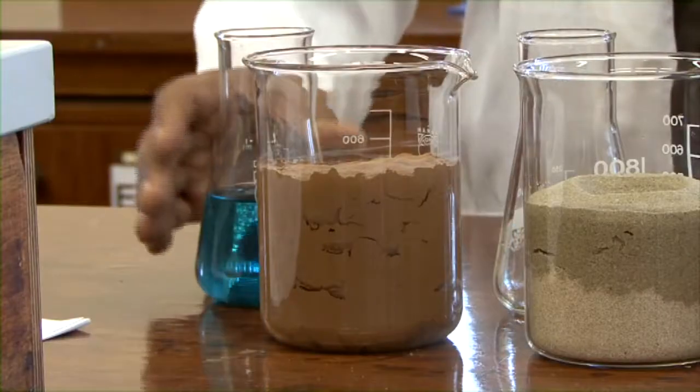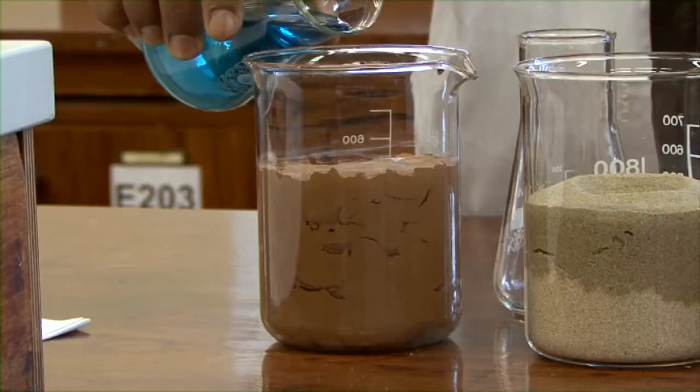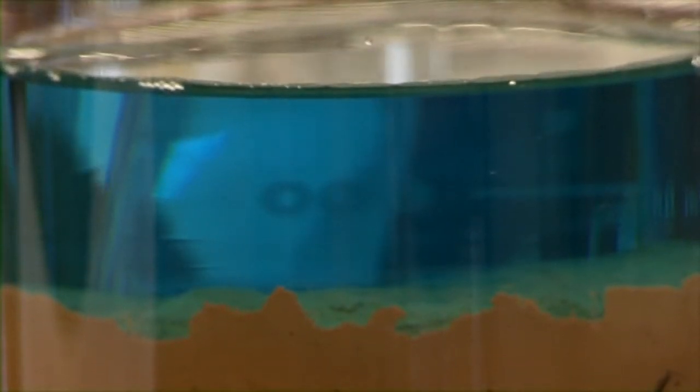On the opposite extreme, soils high in clay are relatively impermeable, which means they don't allow good infiltration. Therefore, a large percentage of rainwater is lost to runoff and evaporation in areas that have soils like this.